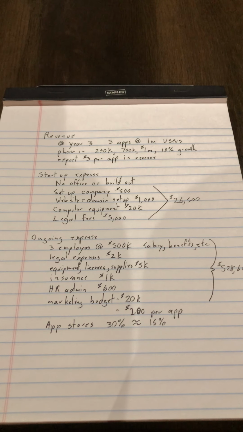App stores also take about 30% of our revenue in proceeds that we sell through the app store. Not all of our proceeds come from revenue generated by app stores. Some of it comes through advertising and other means. So we split that about 50-50, and we're ending up with a 15% of revenue charge from the app stores.